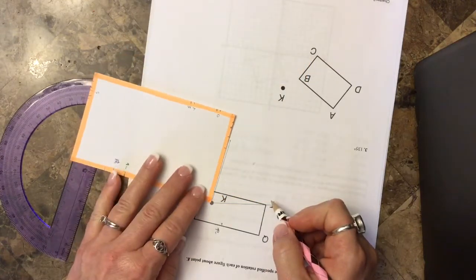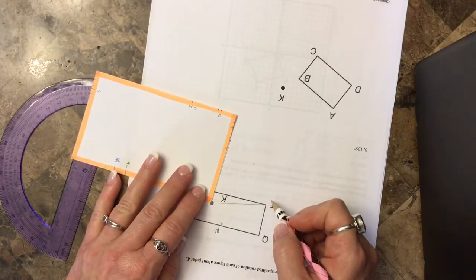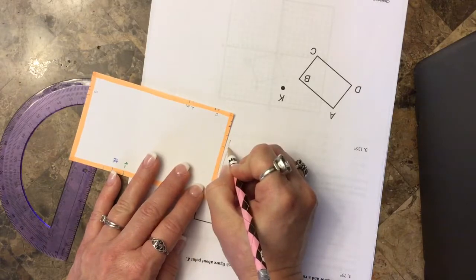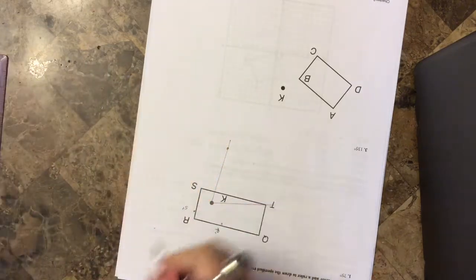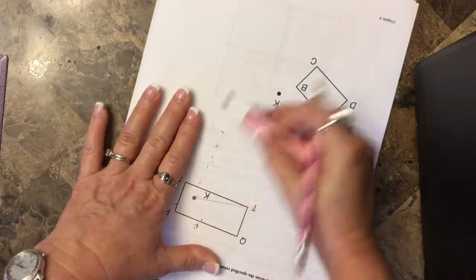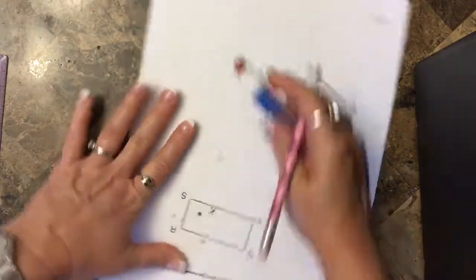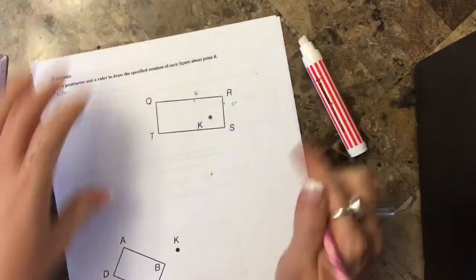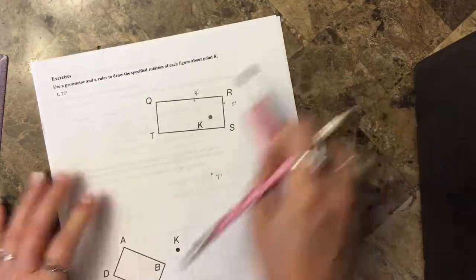And so the distance to the new T will be the same distance away. When I rotate it around, I don't change how far away it is. I just change what angle it's at. Erase these guidelines because they get kind of in the way. Go ahead and label T prime so I don't forget.